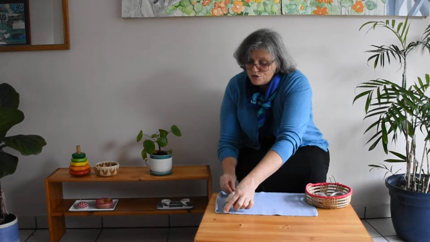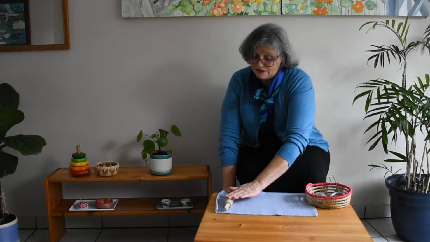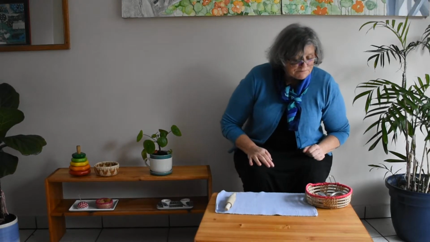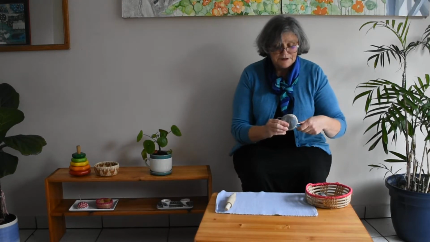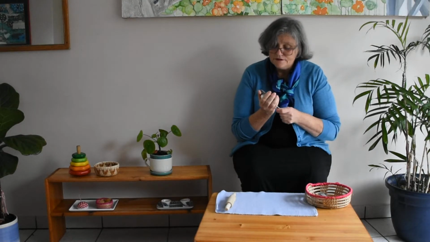So this is how we do our language activity in the classroom. I'm going to isolate the object, have a look at it, really examine it, and give the language. Rolling pin. What else is in the basket? Sieve. I'm going to put the sieve here, and then you'll invite your child.